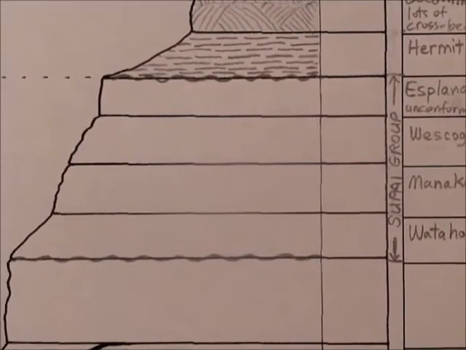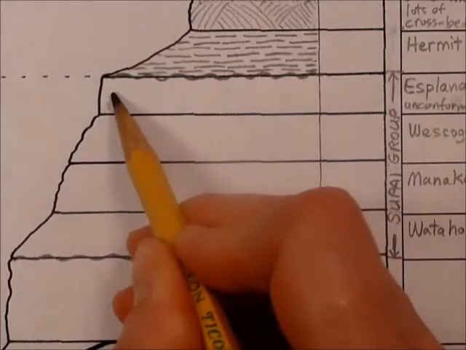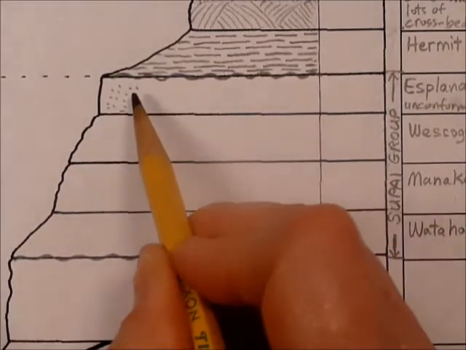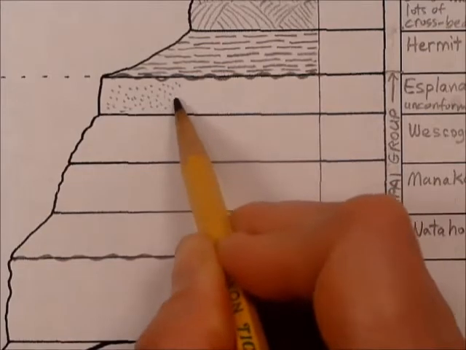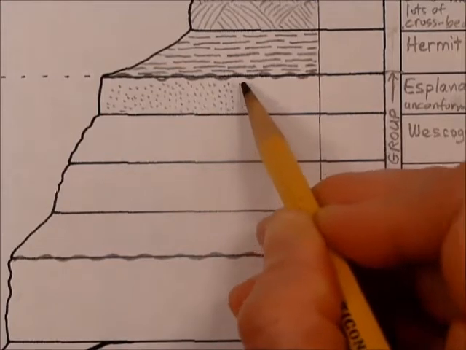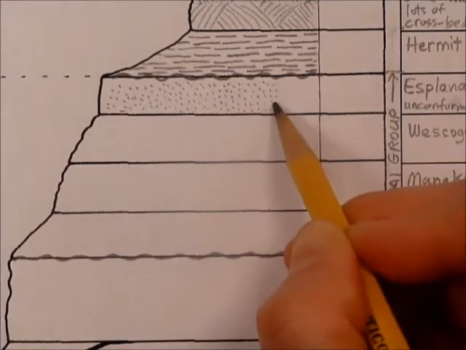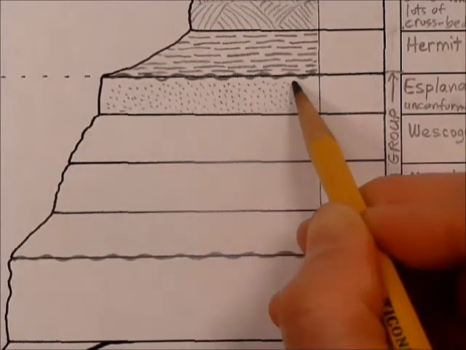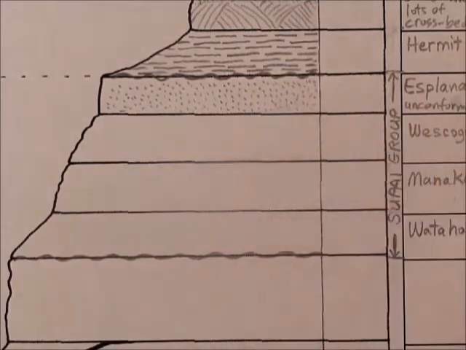So what's in these layers? Well, the Esplanade sandstone is basically sandstone. So we can make lots of little dots. But there are a few stripes of other things running through here. In my research, I discovered that these are actually full of stripes of all kinds of things. You'll have 10 feet of sandstone, and then 2 feet of mudstone, and then 3 feet of conglomerate, and then another couple feet of mudstone, and then another 50 feet of sandstone, and on it'll go layer after layer.